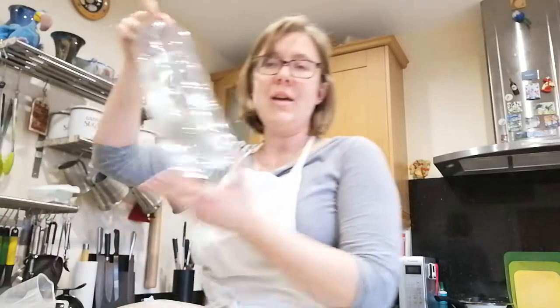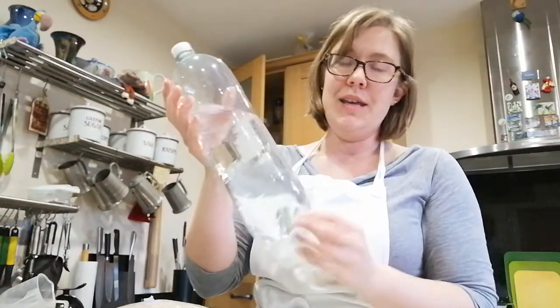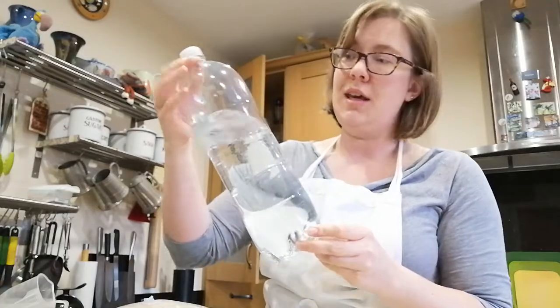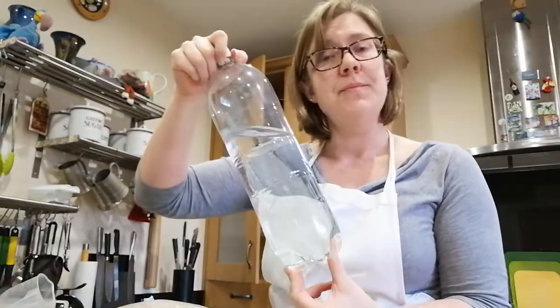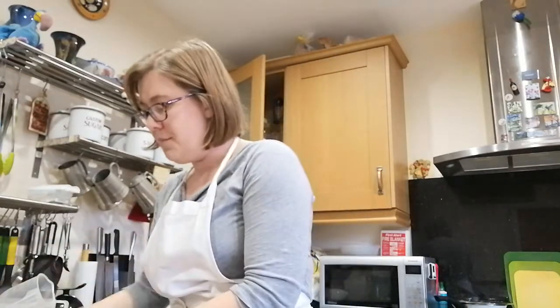If I wanted to measure lots of liquid, like a big bottle, I would measure in litres. So a bottle like this, that you might get either water or fizzy drink in, is normally about 2 litres. So you've got big measures in litres and small measures like this in millilitres.